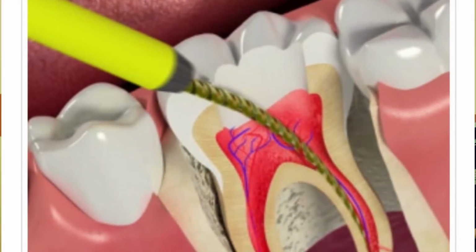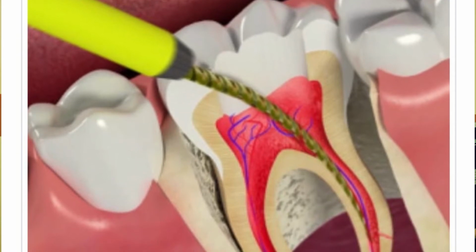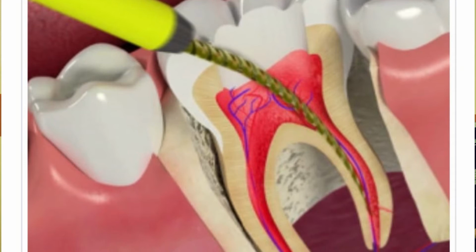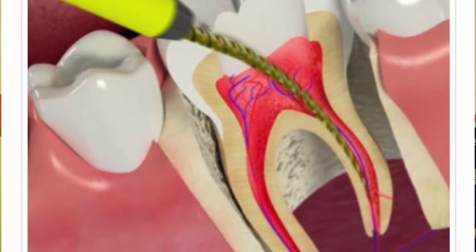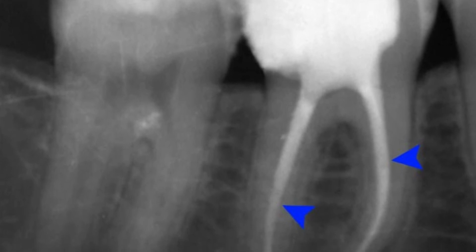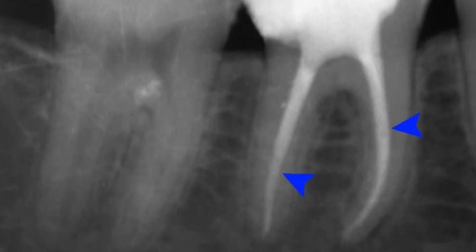After getting numb, a small opening is made through the crown of the tooth to get into the pulp. Then some small instruments are used to get rid of the pulp. Once your dentist or endodontist ensures everything is out, the tooth is sealed with some biocompatible materials with the help of a certain cement.